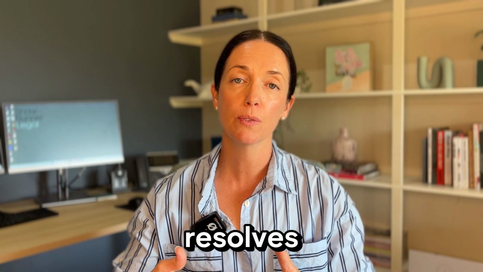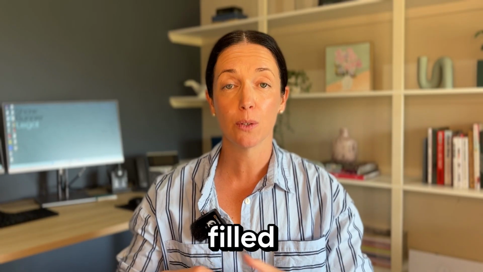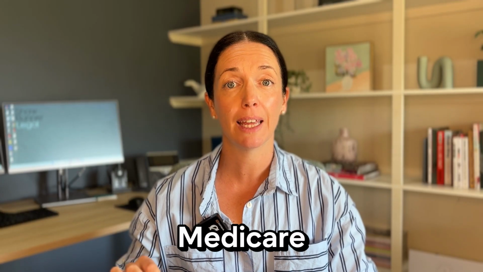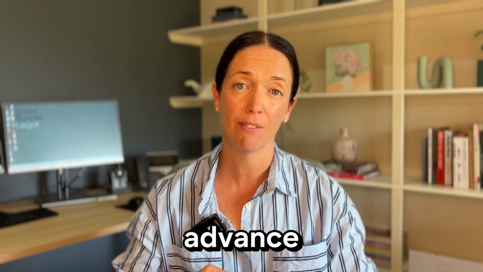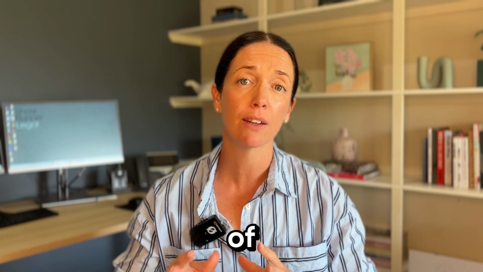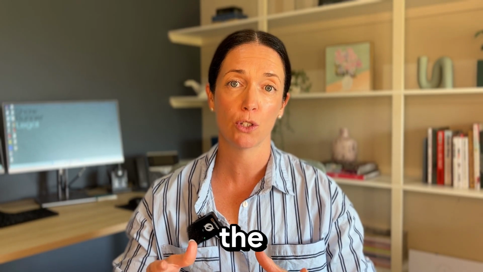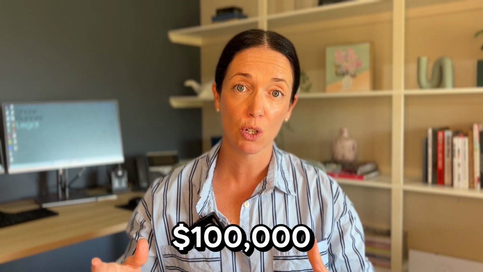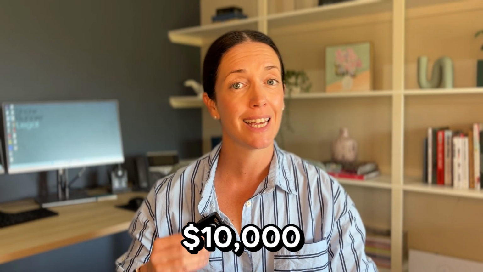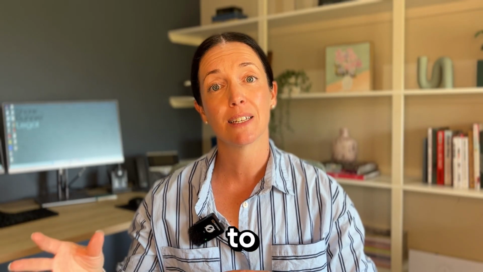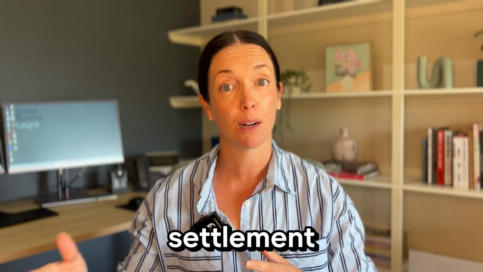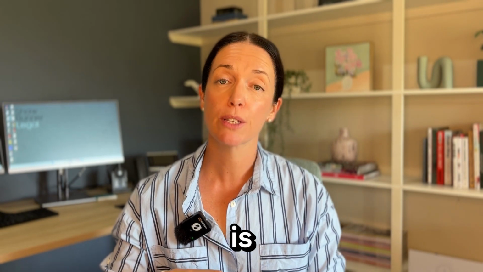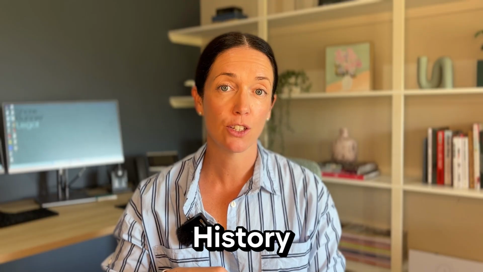Once the matter resolves, then a form is filled out. It's called a notice of judgment or settlement, and that is sent to Medicare along with a 10% advance payment, being 10% of whatever the settlement sum or the judgment may have been. So for example, if it's $100,000, then 10%, being $10,000, is advanced to Medicare at the time that the settlement monies are paid. Medicare then process that and they issue what is called a claims history statement.